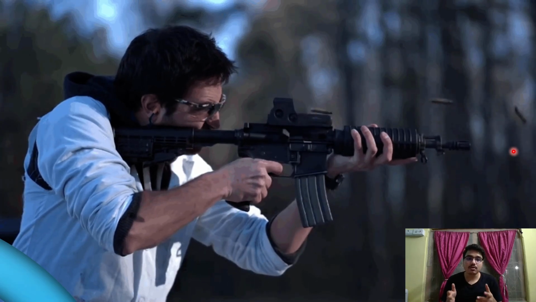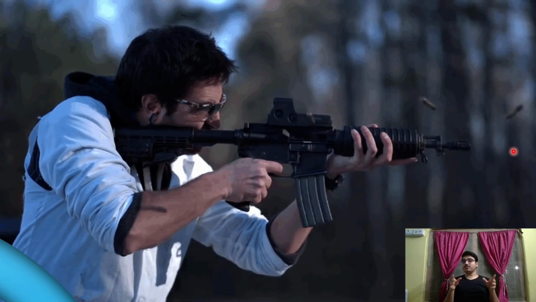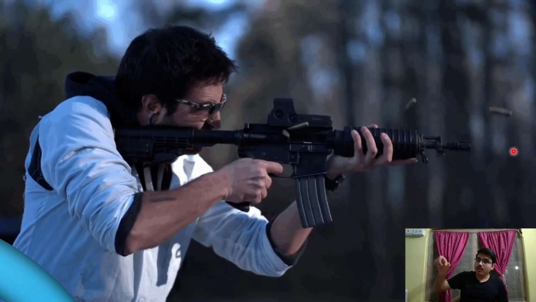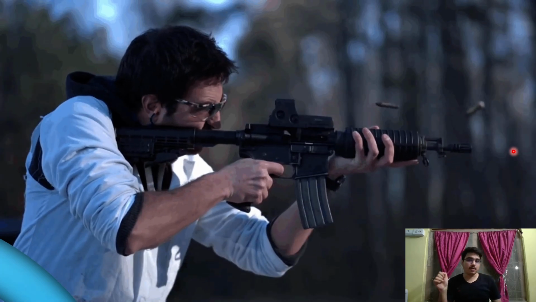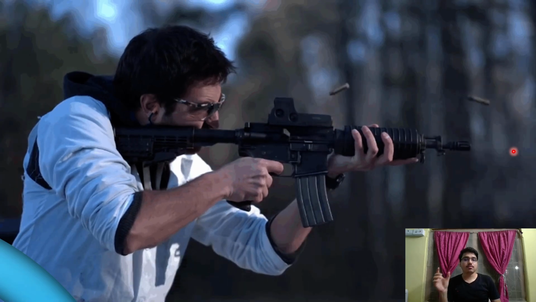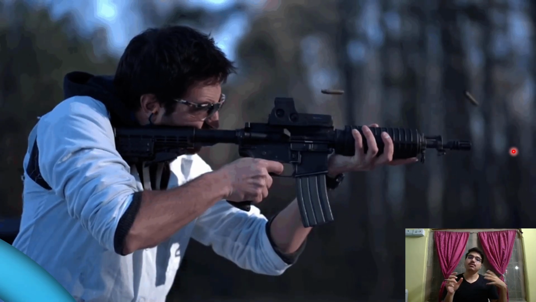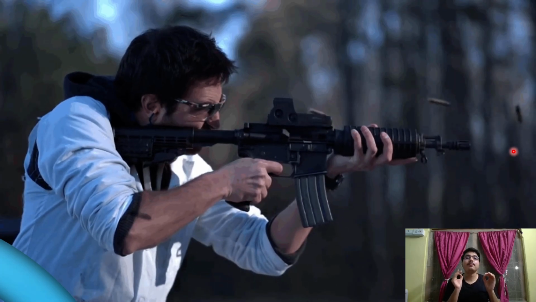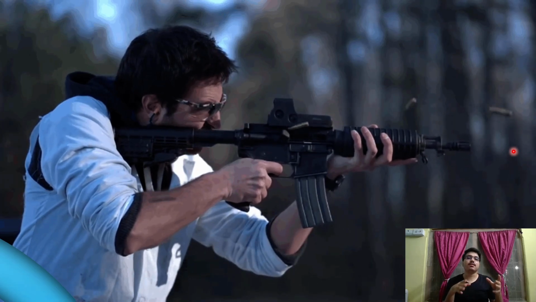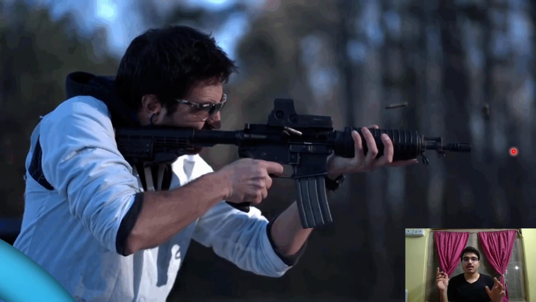Why does it happen? We know that force is equal to mass times acceleration. The bullet has a very large acceleration and a very small mass, right? Small mass, higher acceleration. The gun has a very large mass compared to the bullet. As a result, its acceleration is quite manageable. It does not yeet out like a bullet.